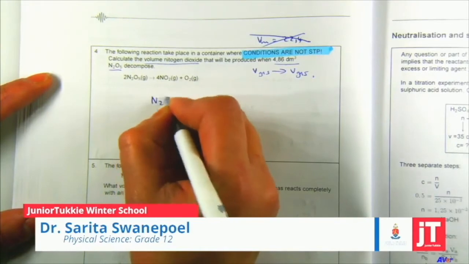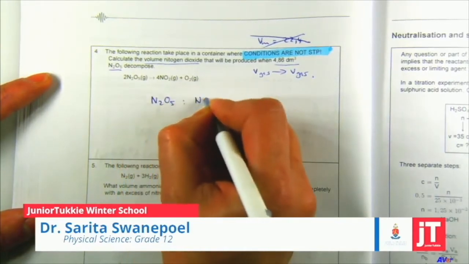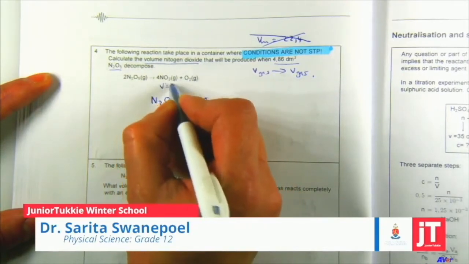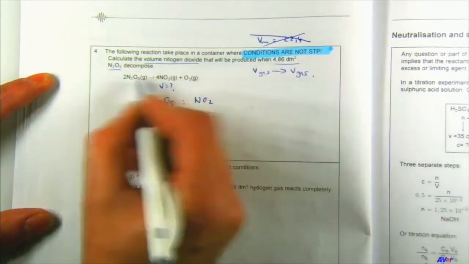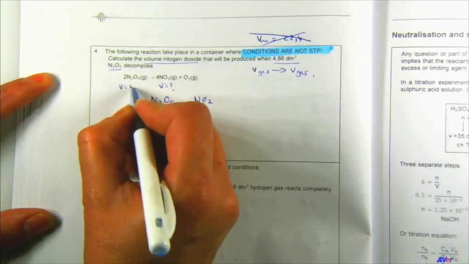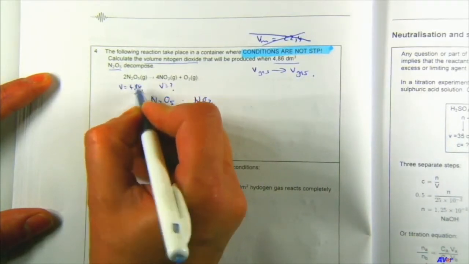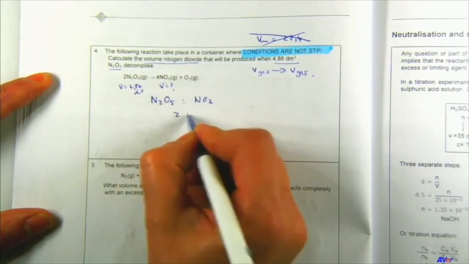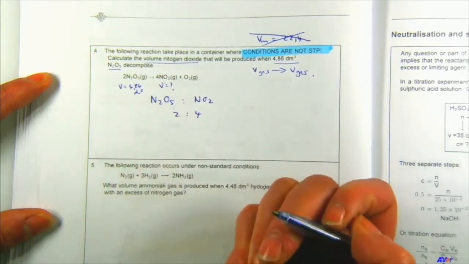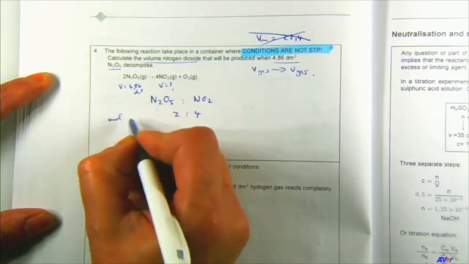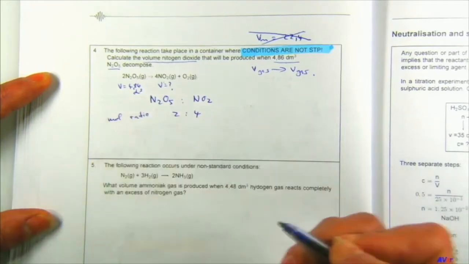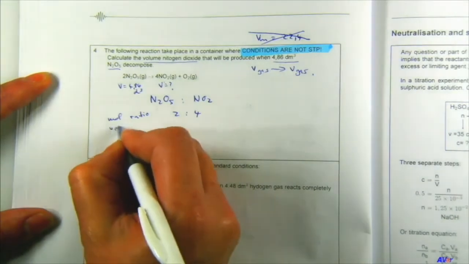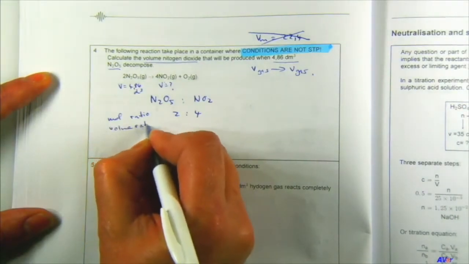So N2O5 to NO2. What volume of nitrogen dioxide will be produced when a volume of 4,86 cube decimeters of this one reacts? Mole ratio is what? 2 to 4, or you can even write 1 to 2, right? So that is my mole ratio. But what do I know? They're in the same container, so it is also my volume ratio.